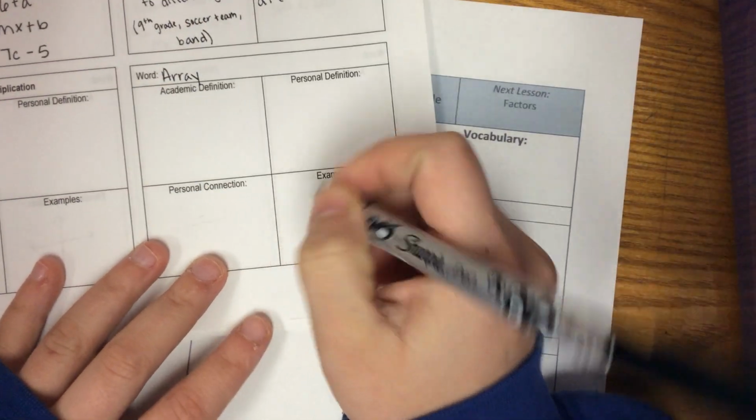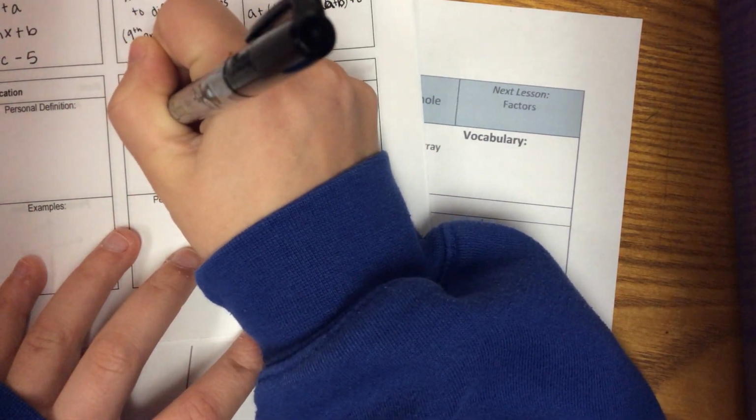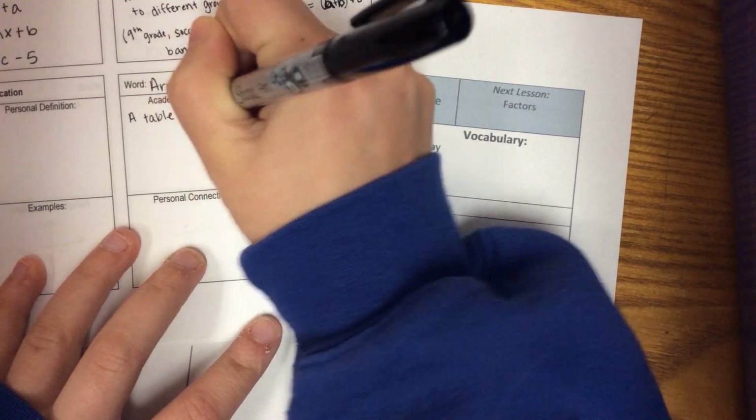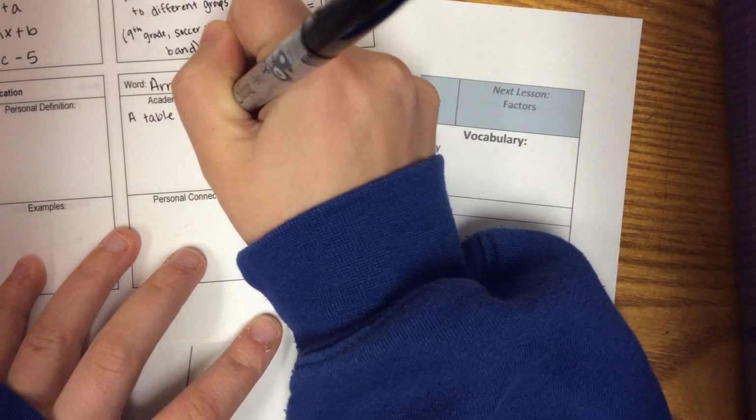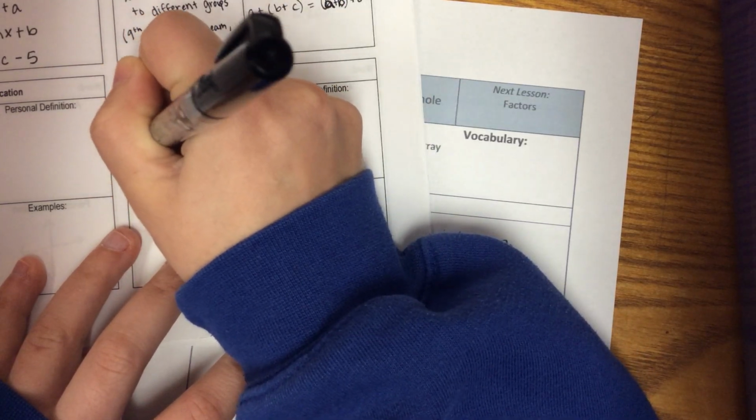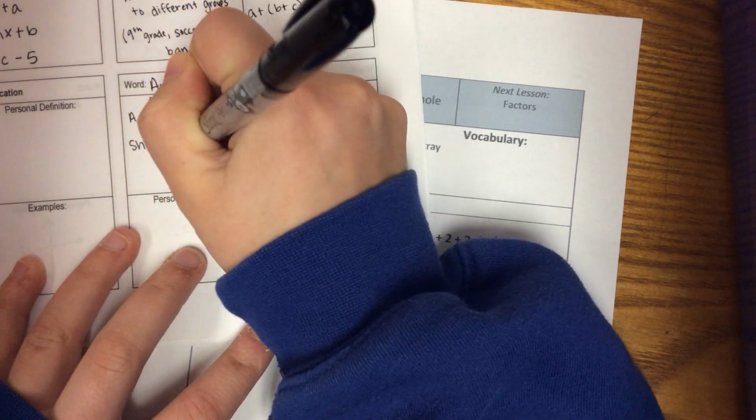Okay, so an array is a table to help show multiplication and division.